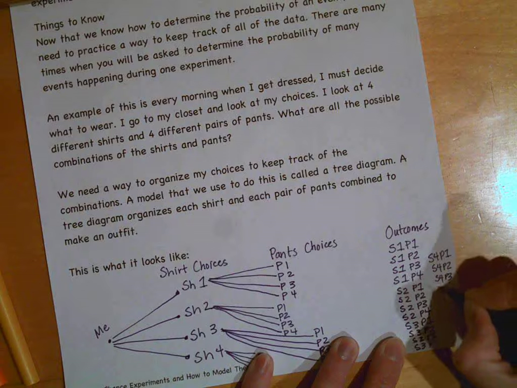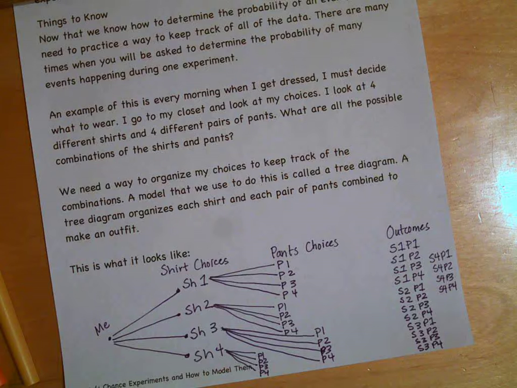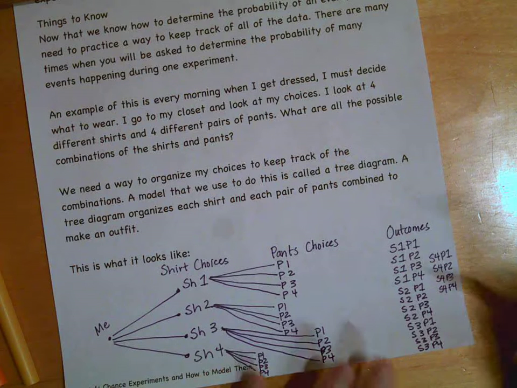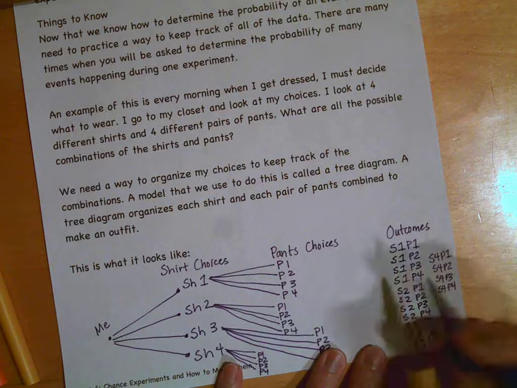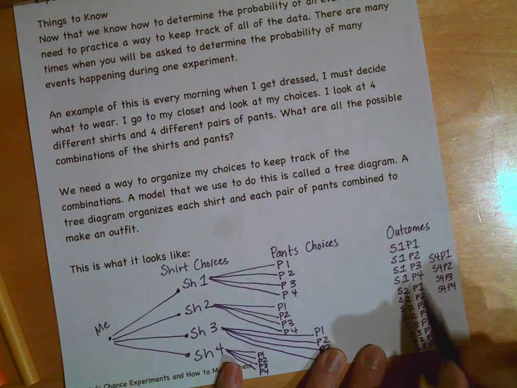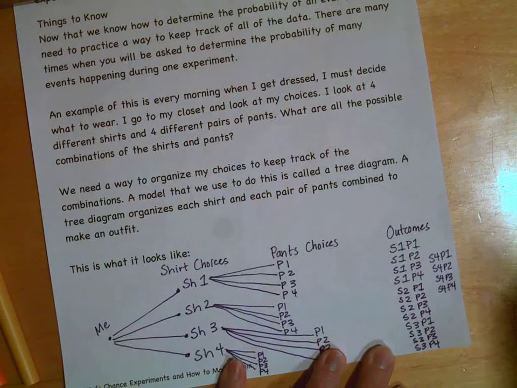So they all count as a different combination, and if you add up the combinations, you would see I have 1, 2, 3, 4, 5, 6, 7, 8, 9, 10, 11, 12, 13, 14, 15, 16. I have 16 total outcomes, so my denominator would be 16.